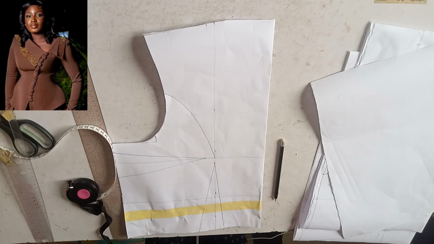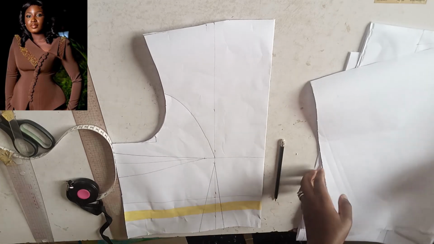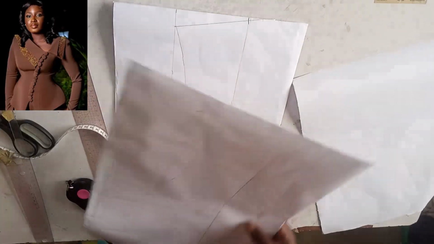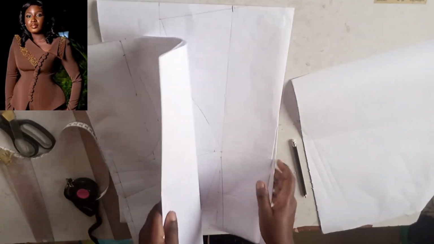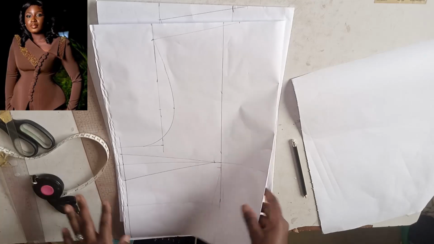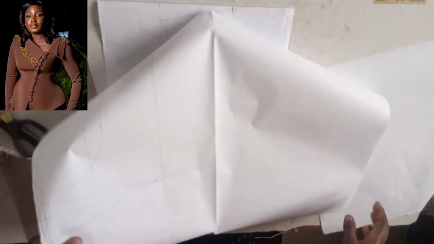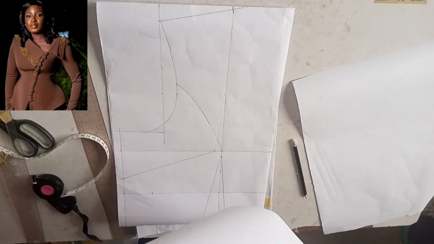Thank you. So now today's tutorial, I'll be drafting 3 types of trendy necklines that are showing on the screen right now. So let's dive into it. For those necklines, in order not to waste much of our time, I've drafted the full bodies that I'm going to use for the 3 necklines. To draft these 3 necklines, you need to draft a full scale body. That means you have to put your pattern on fold when you are drafting.